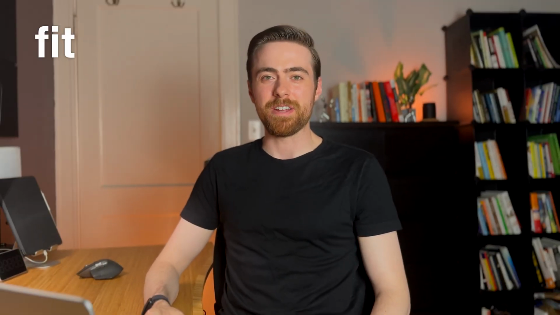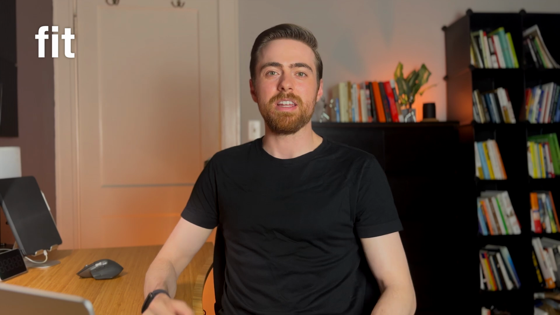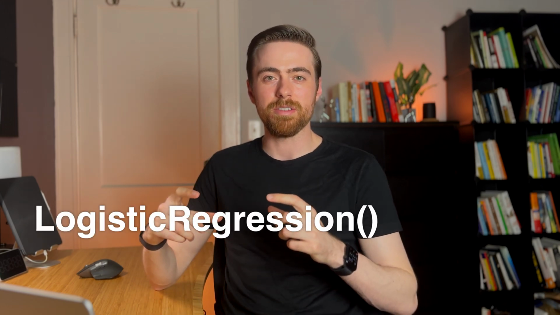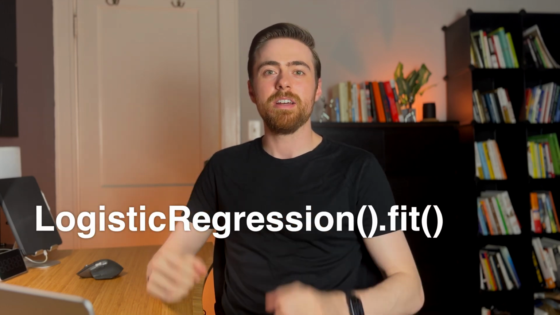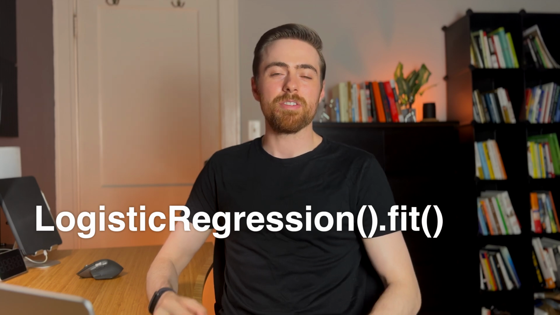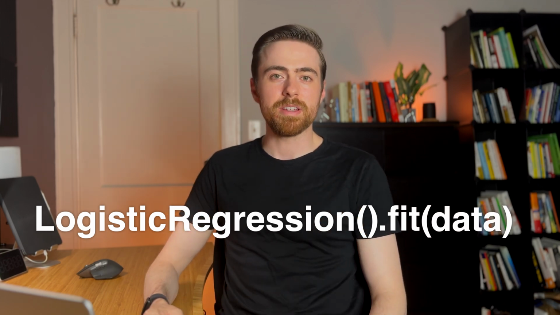Now let's talk about the fit function. After instantiating an instance of your algorithm in code, you can then call fit on it to train it. This is when the algorithm learns from the data. Typically, it's going to learn from the training data that we just created using the previous train_test_split function. Let's take a look.